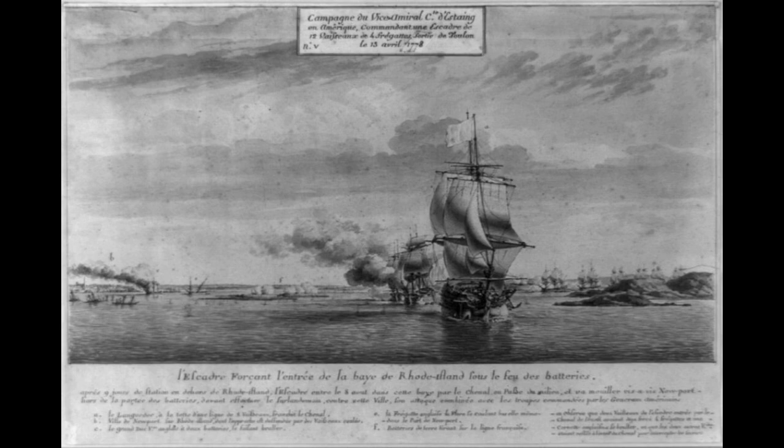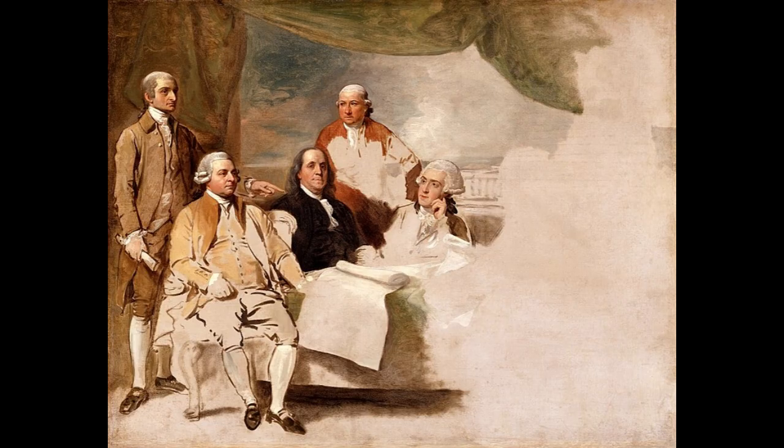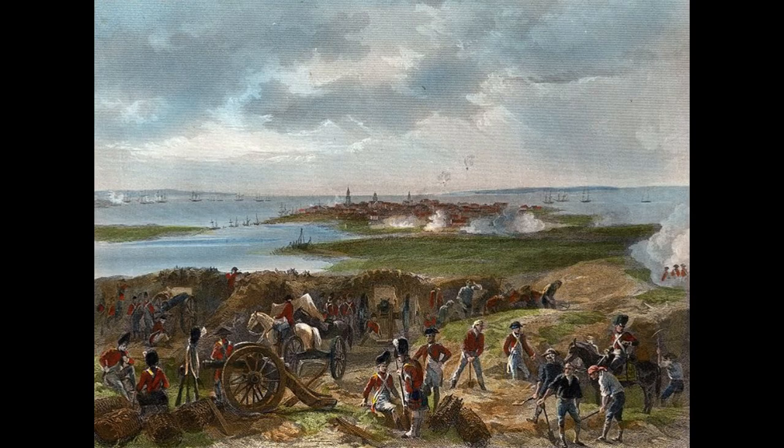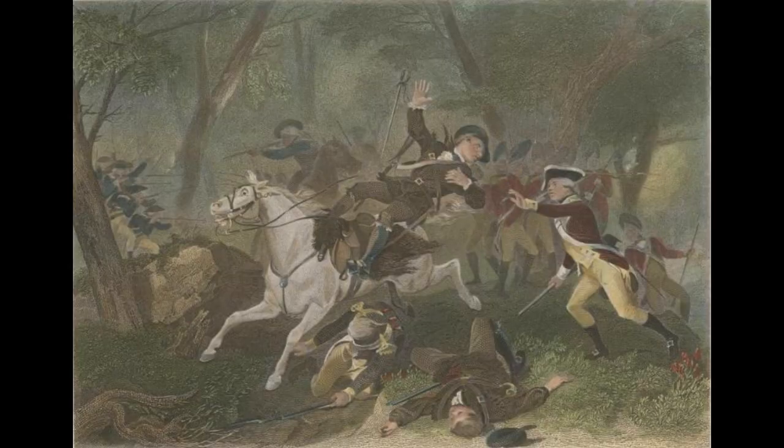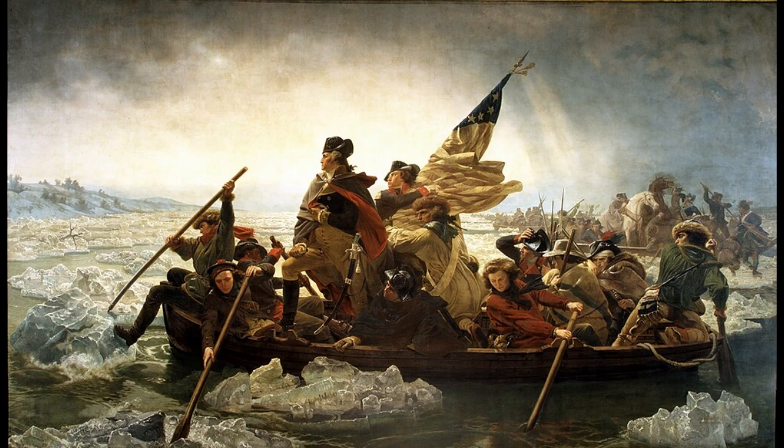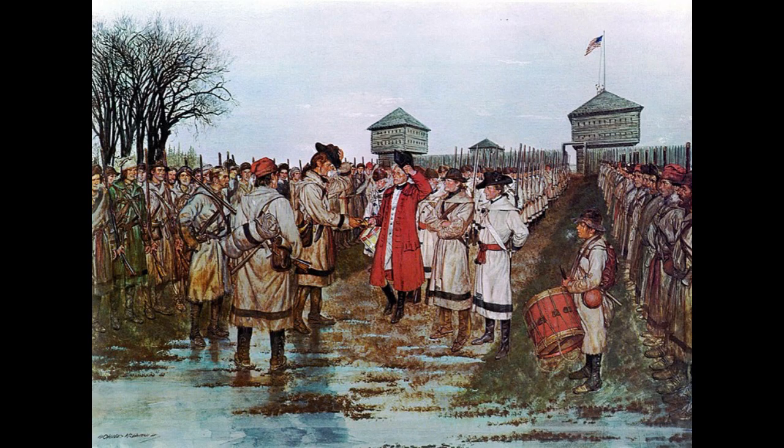4. The Boston Massacre, 1770. Tensions between British troops and colonists escalated in Boston, leading to the infamous Boston Massacre in 1770. British soldiers fired into a crowd of colonists, killing 5 people. This event was used as propaganda by revolutionaries to highlight British tyranny and rally support for resistance.